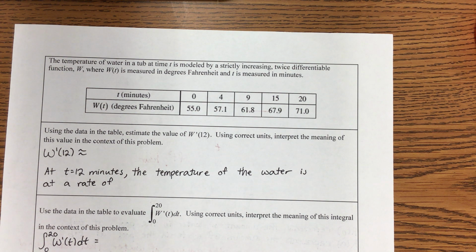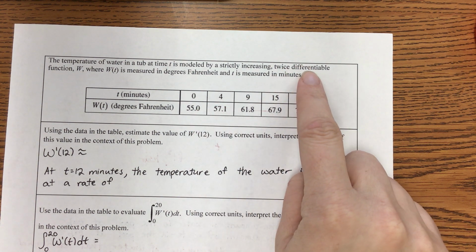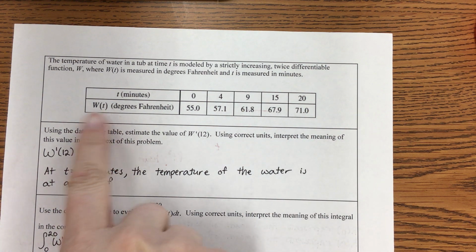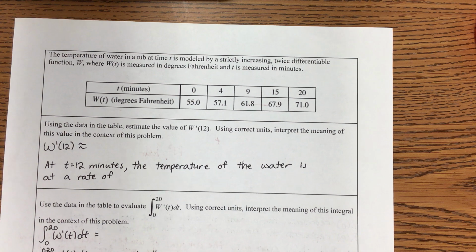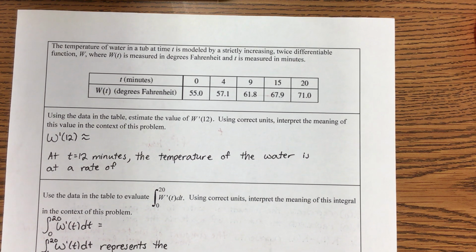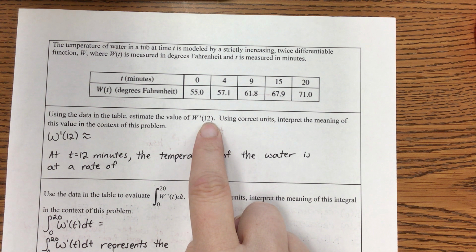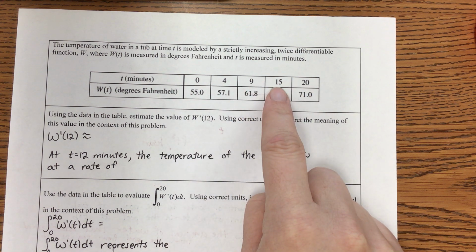So we've got a table with some values. There's, of course, values in between. We know that our function is differentiable, so we know that this is continuous. This function, w of t, is continuous. Using the data in the table, estimate the value of w prime of 12. So we are estimating the slope of w at t equals 12. 12 is not on this chart, but 12 is between 9 and 15.